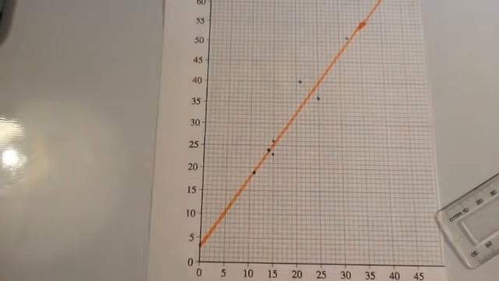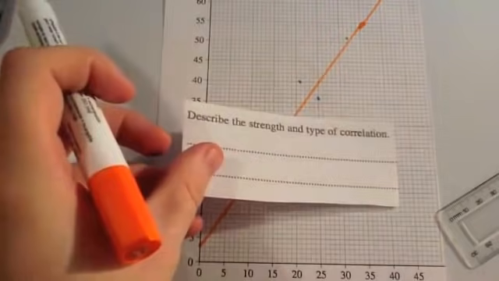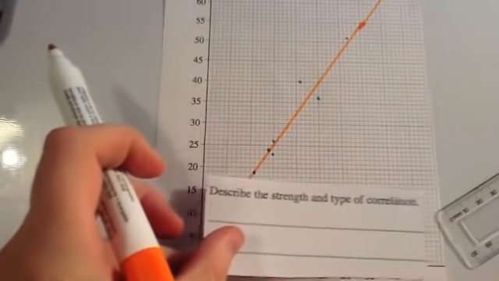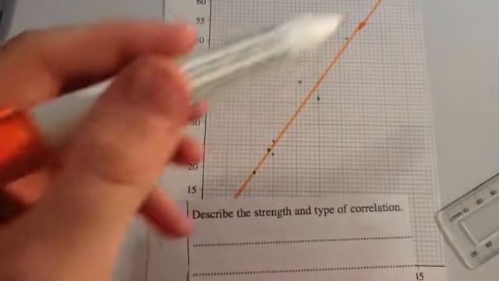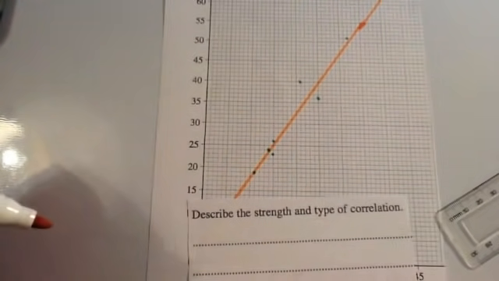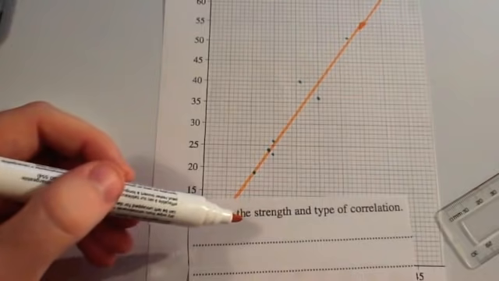Okay, now we're going to answer our next question. The next question says, describe the strength and the type of correlation. So, watching the video on scatter graph correlation, you'll see that this has got a positive correlation. Now, the strength of the correlation.